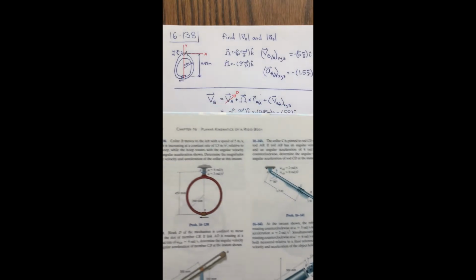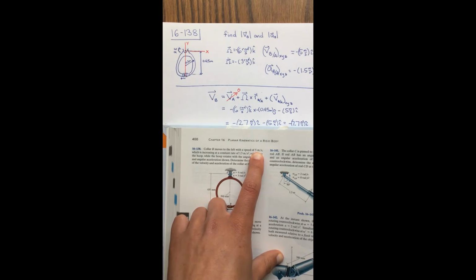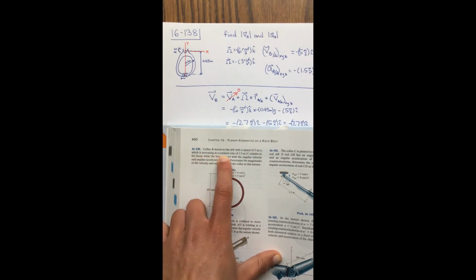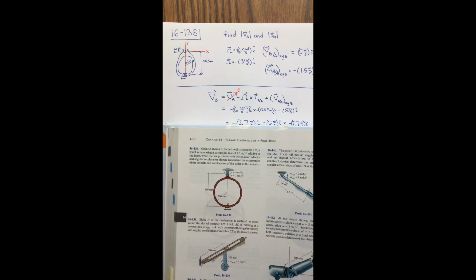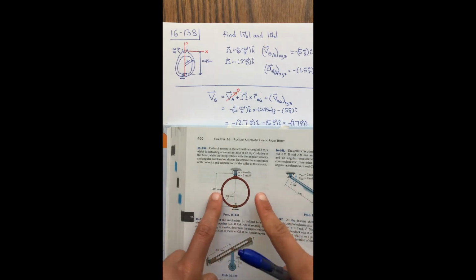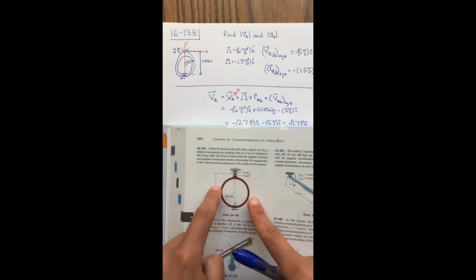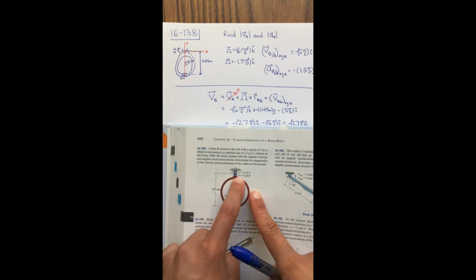So here I had the collar moves to the left with a speed of 5 meters per second, which is increasing at a constant rate. Now even if you are standing at point A, you're going to see the collar moving in a circle. Okay, so you are rotating with the hoop. You don't see the hoop rotating, but B is still moving in a circle around the hoop.